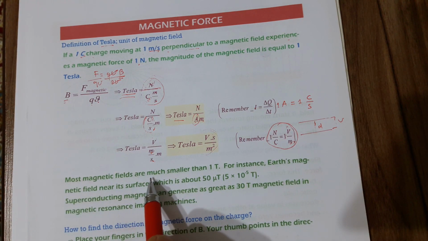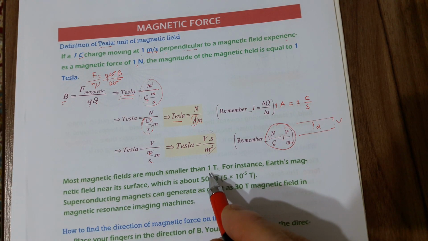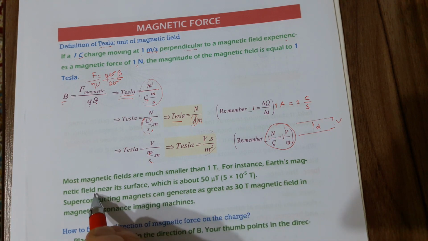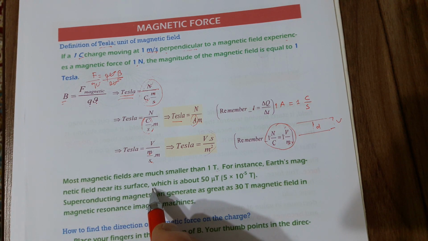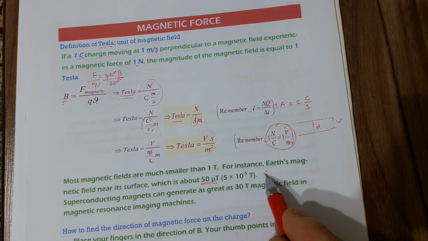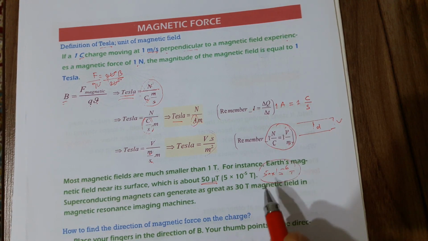So most magnetic fields are much stronger than 1 Tesla. Around you in daily life, you don't experience huge magnetic fields. For instance, Earth's magnetic field near its surface, where you live, is about 50 microtesla. It's, as you see, very small: 50 times 10 to the power of minus 6 Tesla.